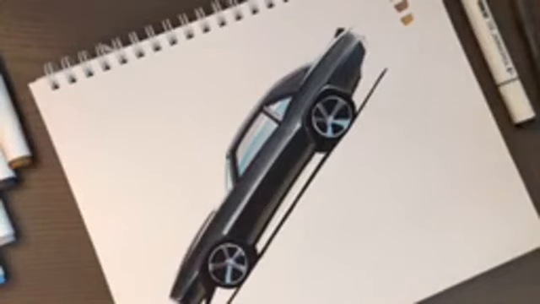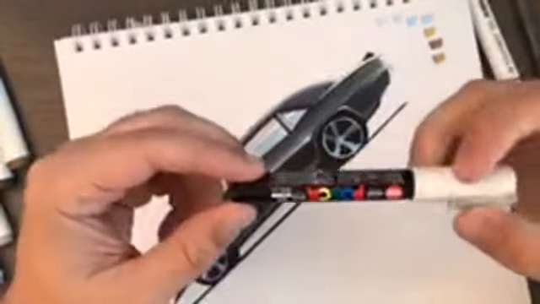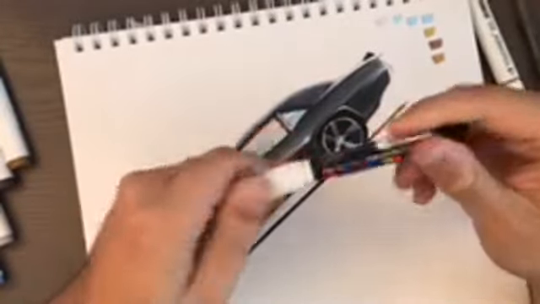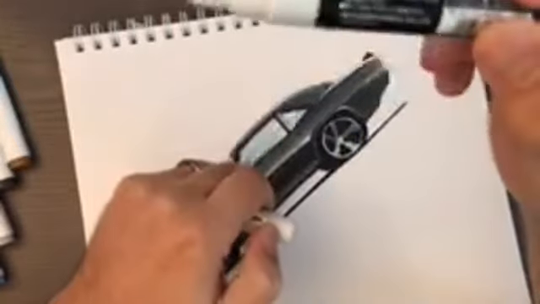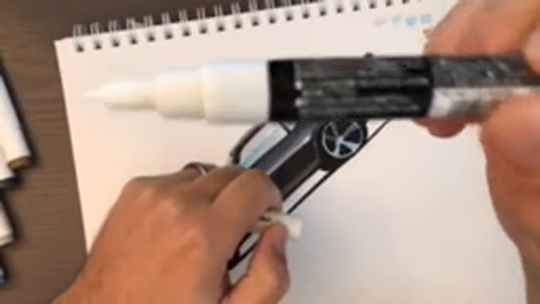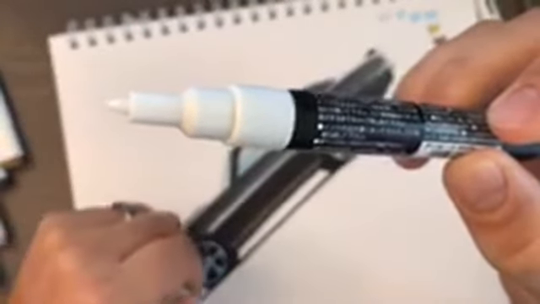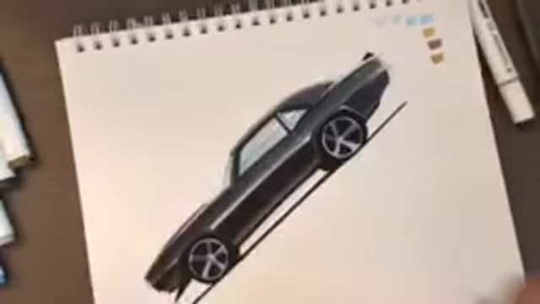Okay, I think we're gonna jump into highlights now. And for that I'm using this. Yeah, I bet you've seen this before. It's a Posca pen. Looks like that. Let's see if we can get a focus on it. Look at the tip. Focus. There we go. That's what it looks like. And you gotta shake this. It's like a spray can, basically.